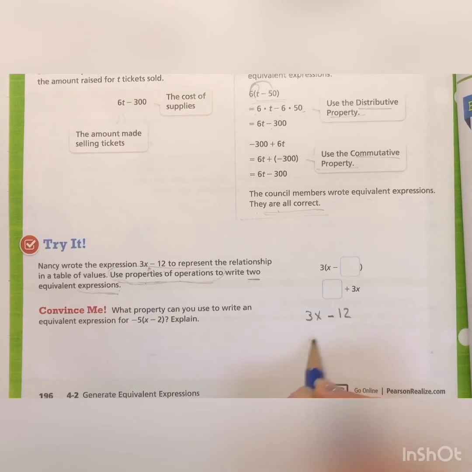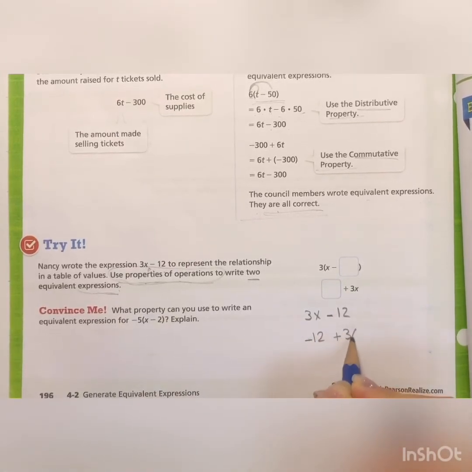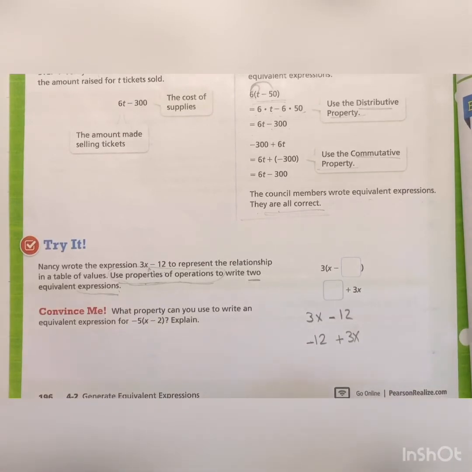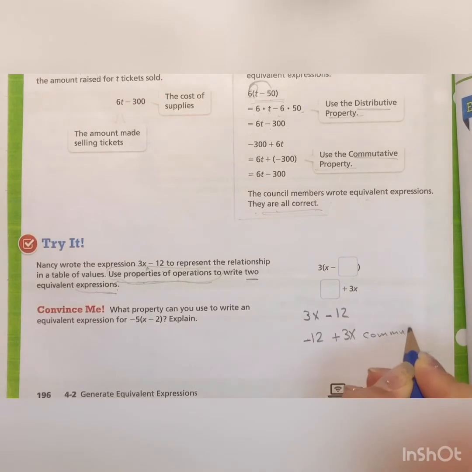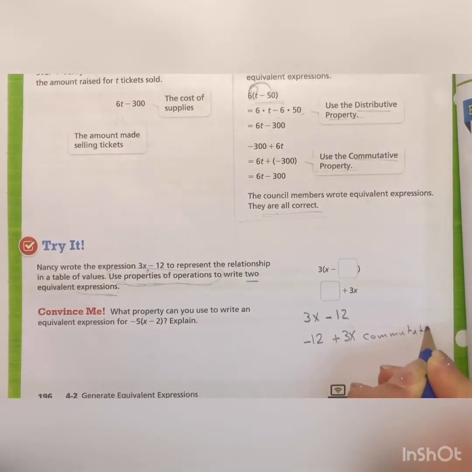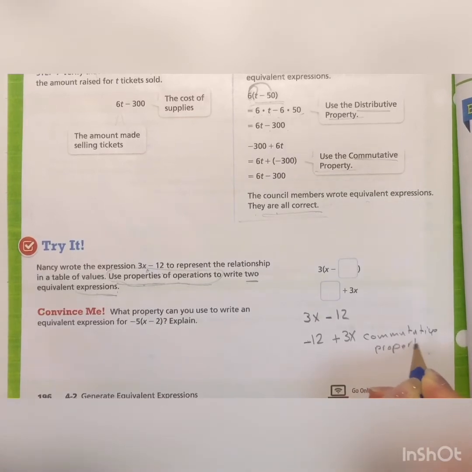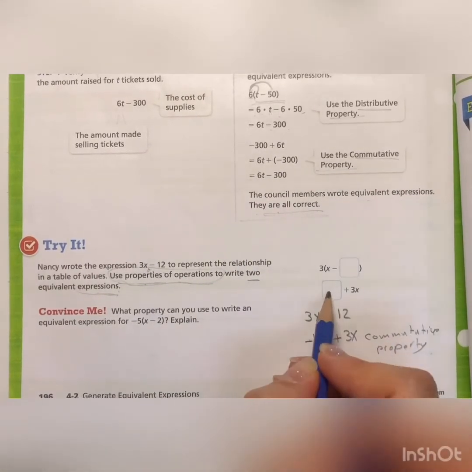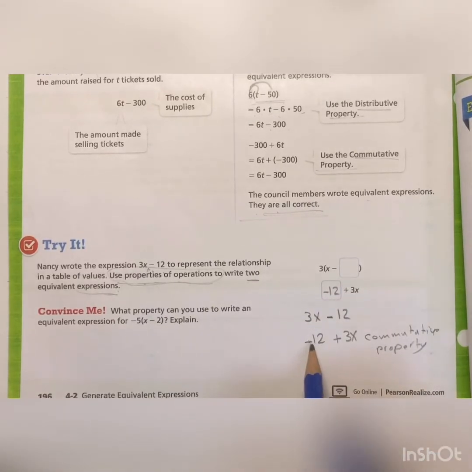I will make negative 12 plus 3x. That was what? The commutative property. Okay, it's the same. I can write there 12 because it is what?